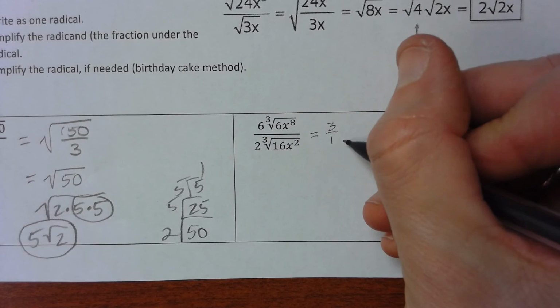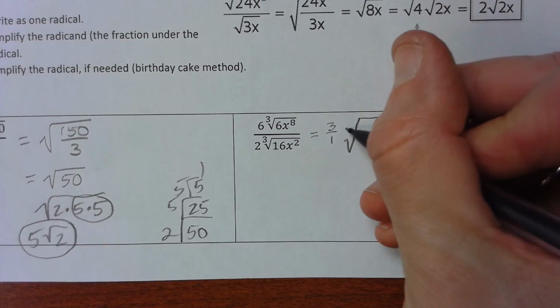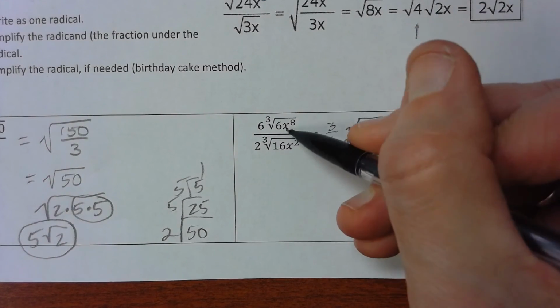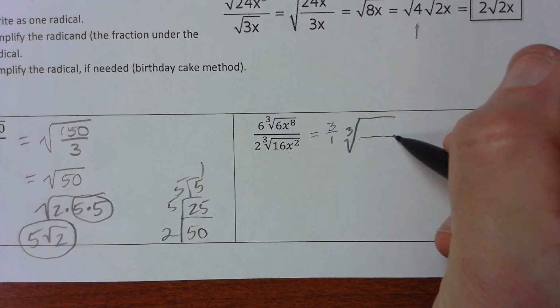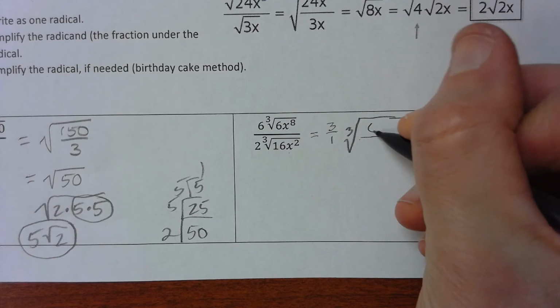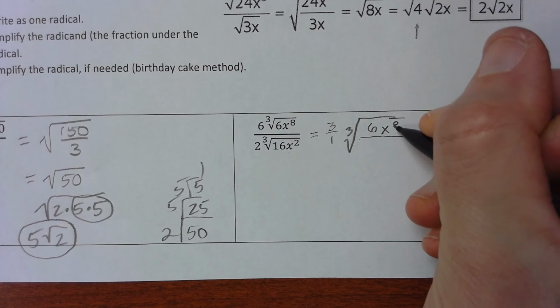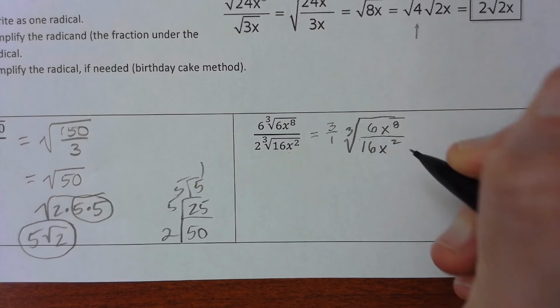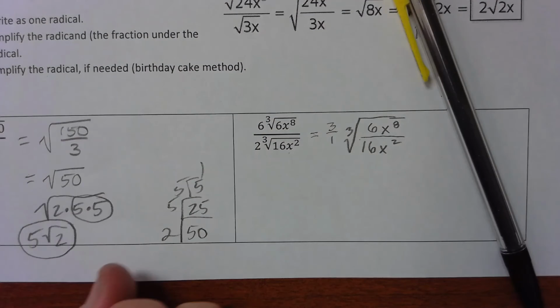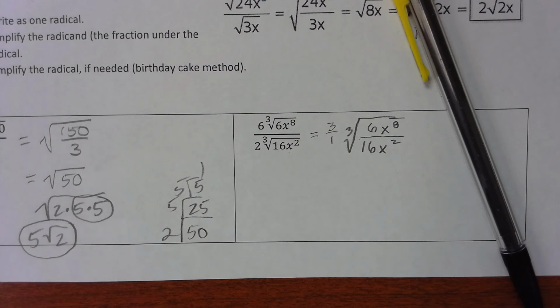Our rule says that we can take these 2 cube roots and put them all together into 1. So I'll have 6 x to the 8th over 16x squared. Now this is no K form. This is not like an easy problem. I realize that. Let's take one bit at a time.